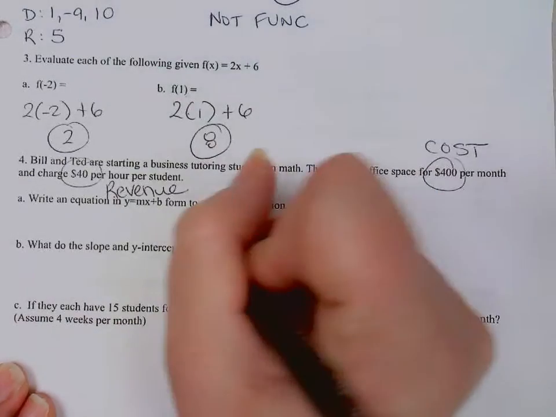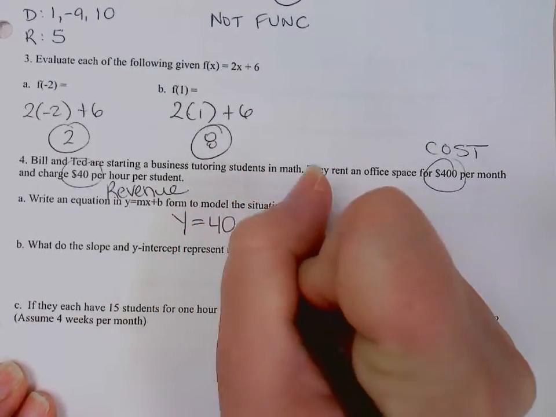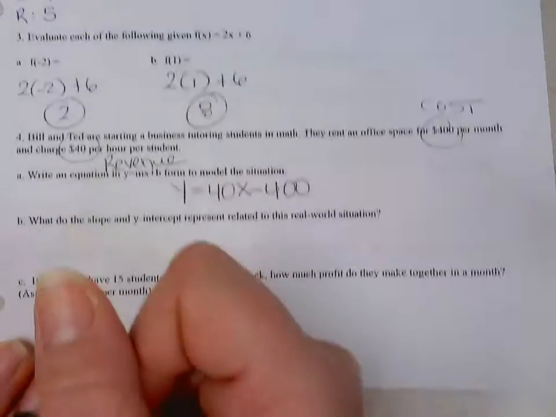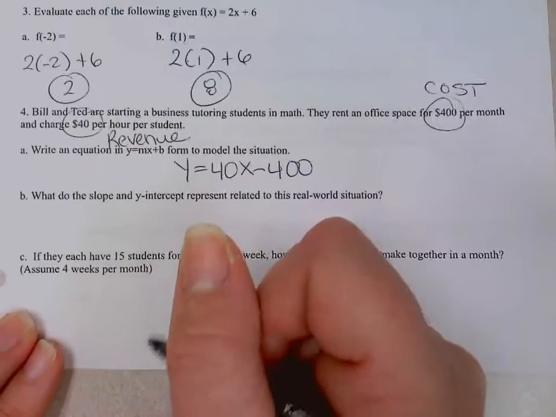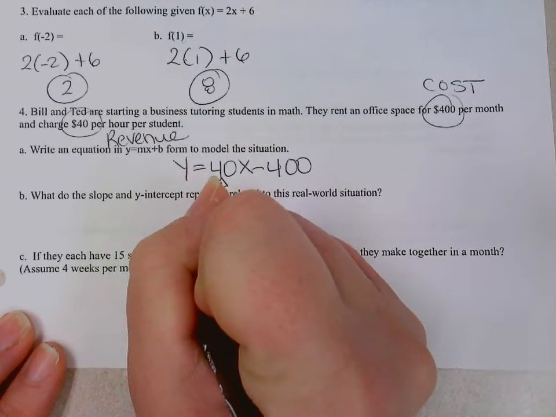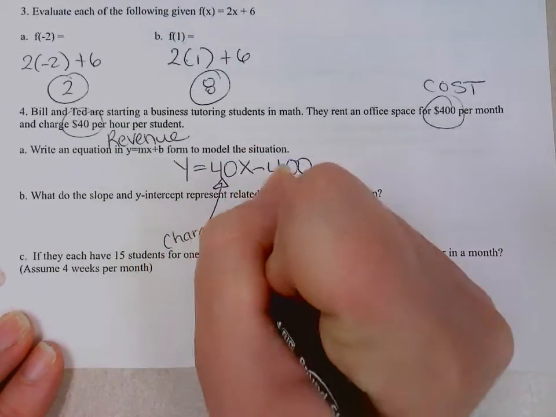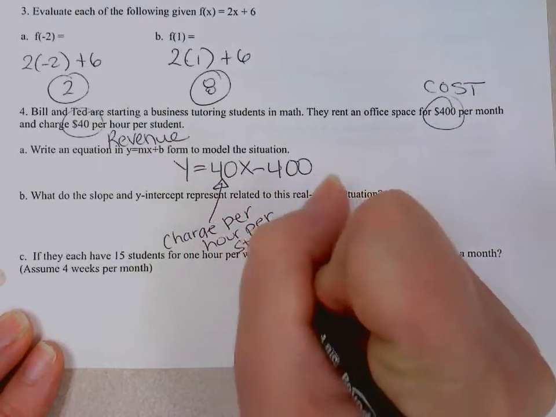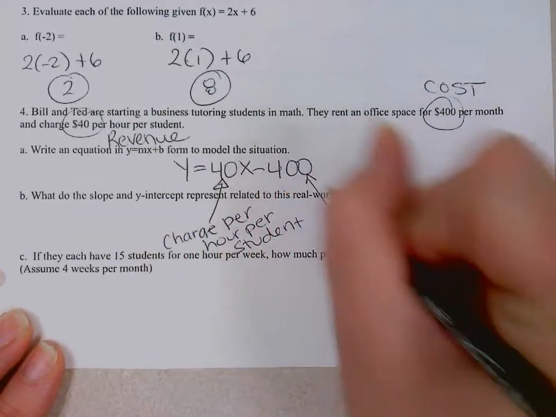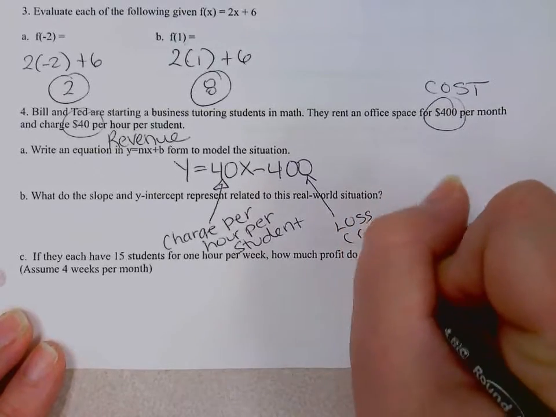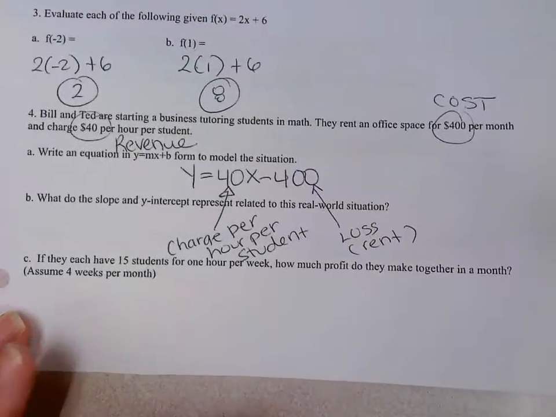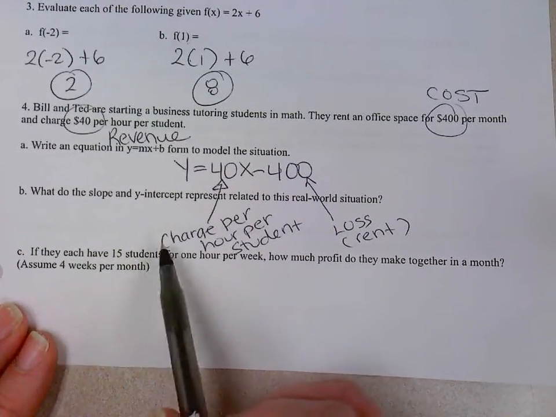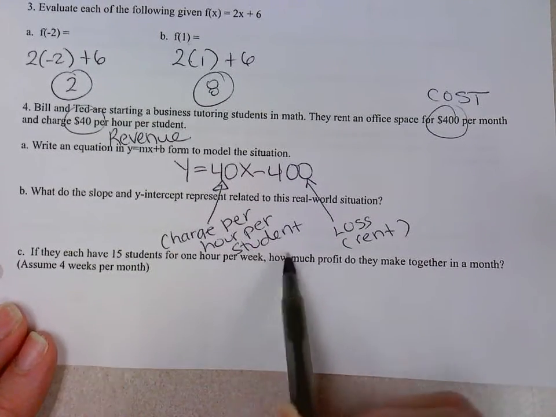Their profit is going to be $40 for every hour, and they're losing $400 for the month by paying their rent. So this is their charge per hour per student, and this is their loss, their rent, or you could say it's their startup cost. So they each have 15 students for 1 hour per week. How much profit do they make?